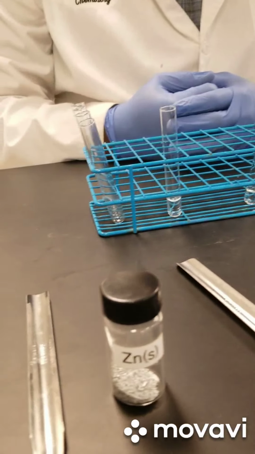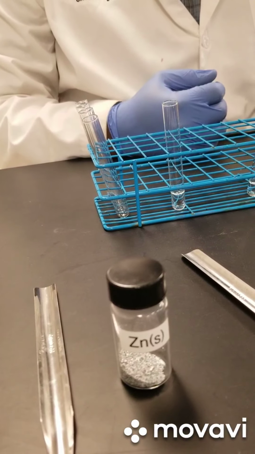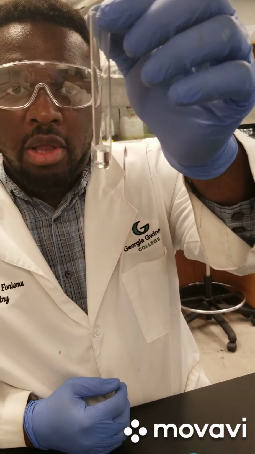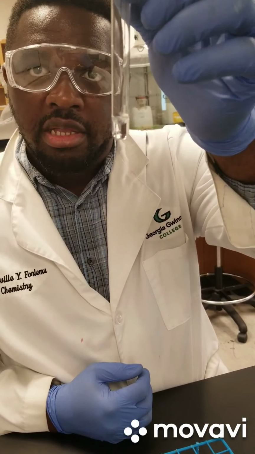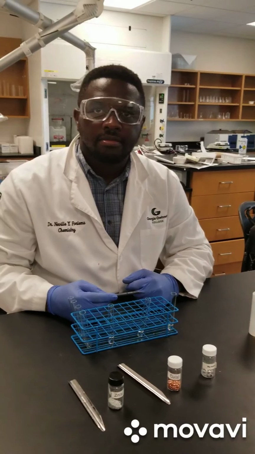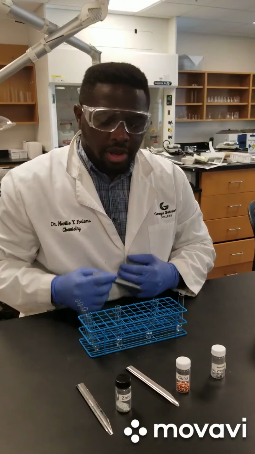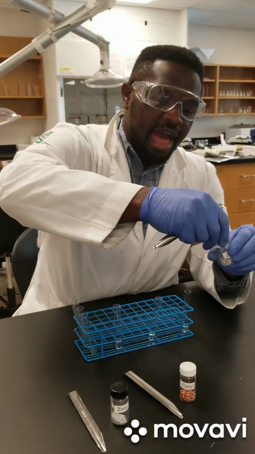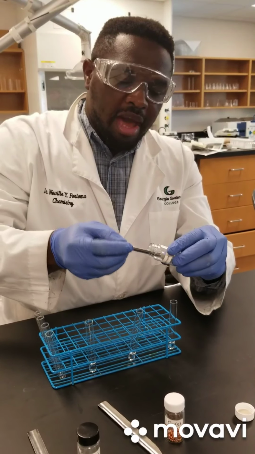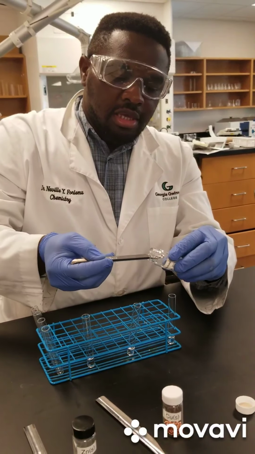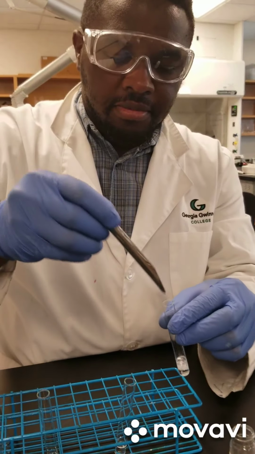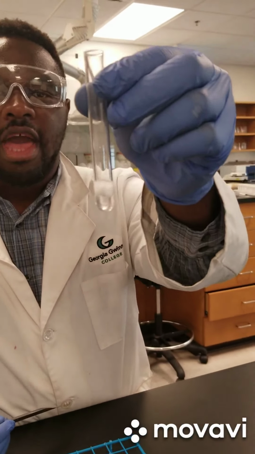and then when we come back, I will also show you the initial appearance of the acid that we've placed, about 2 mL of the acid in test tubes. All right, so let's go ahead and add a few pieces of your magnesium into the acid, and you can observe what happens.